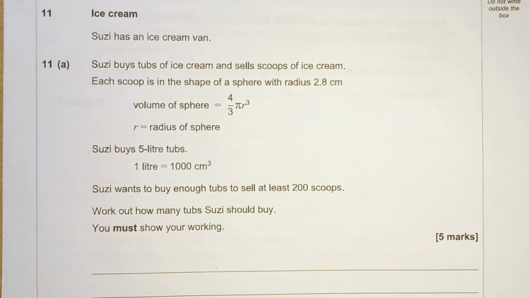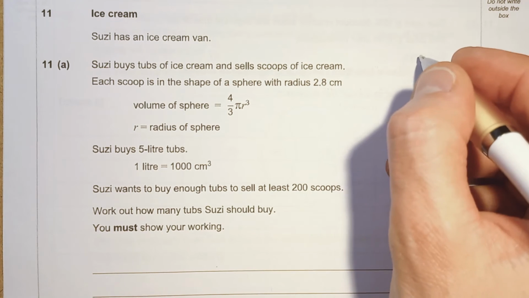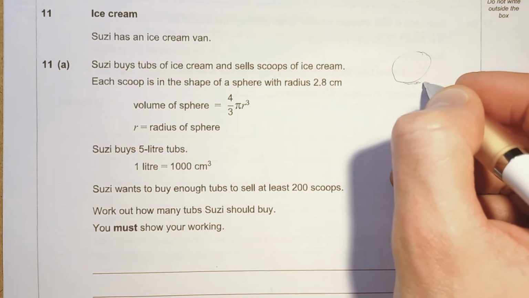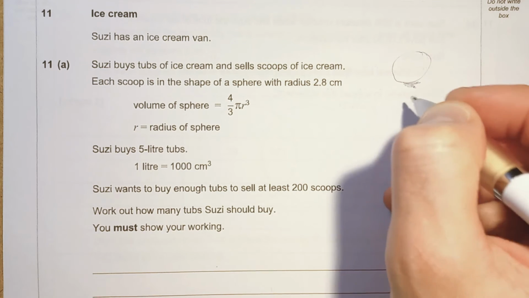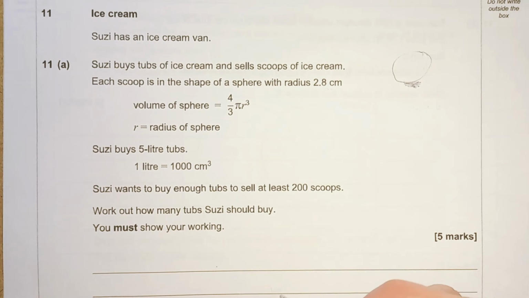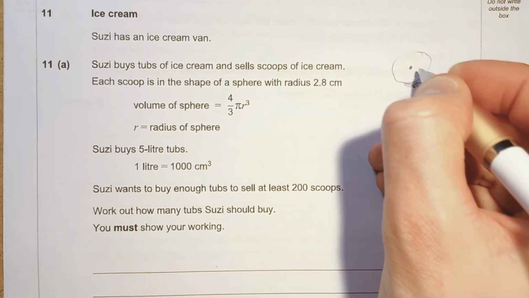Question 11. Susie has an ice cream van. Susie buys tubs of ice cream and sells scoops of ice cream. Each scoop is in the shape of a sphere with radius 2.8 centimetres. So a sphere, think of that, it's a 3D circle. So can I kind of show a sphere with the shading there? I'm not sure if that's really helped or not. But anyway, think of it like a ball. Each scoop's in the shape of a sphere with radius 2.8 centimetres.